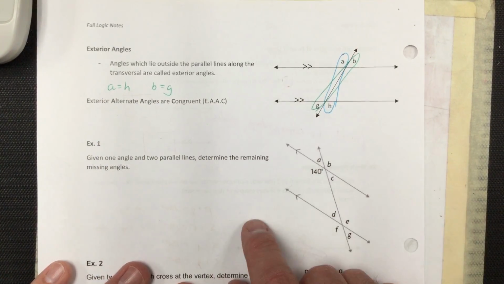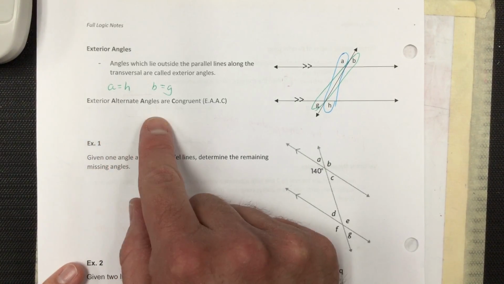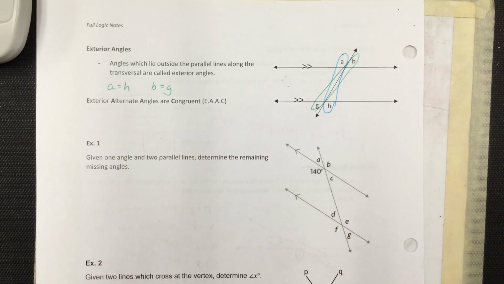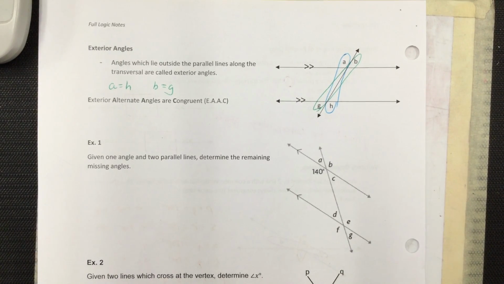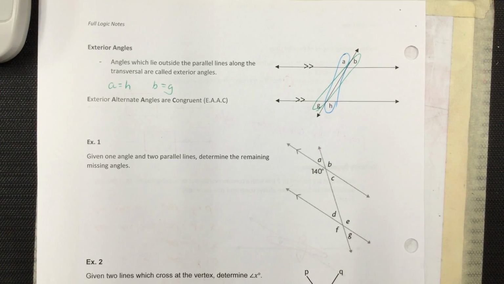So those are common, and that is because exterior alternate angles are congruent as well. That goes on the same proof that we came up with on interior angles, except now we're just looking at exterior angles in the same way.